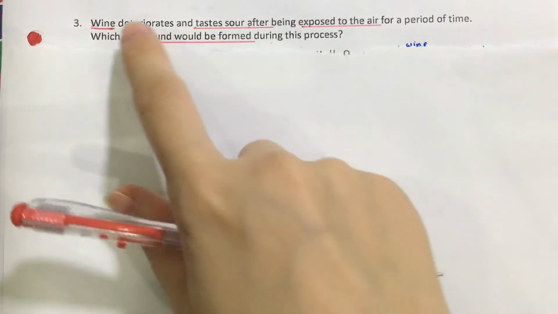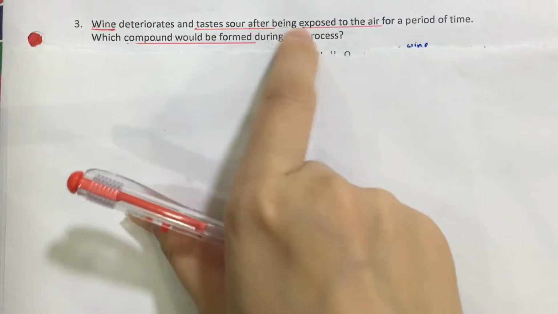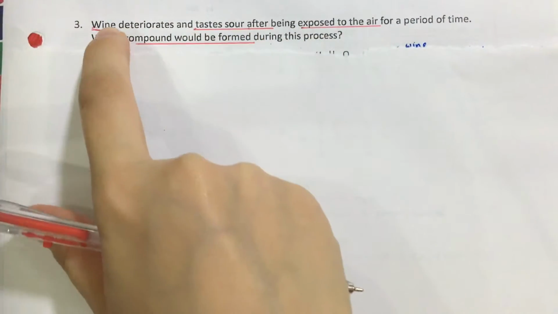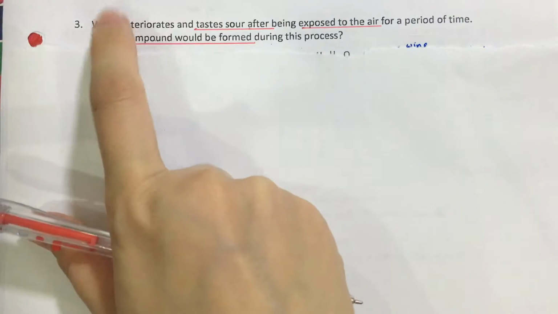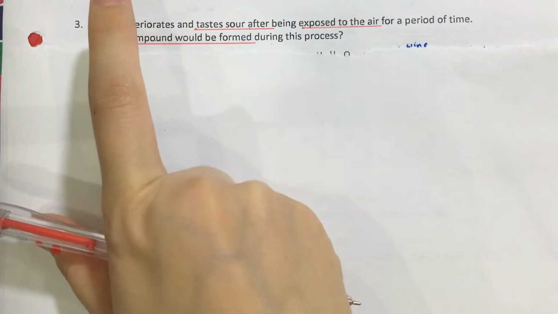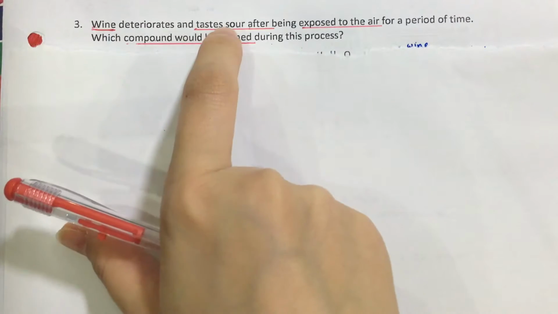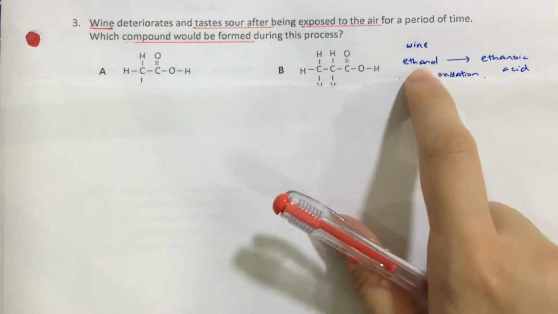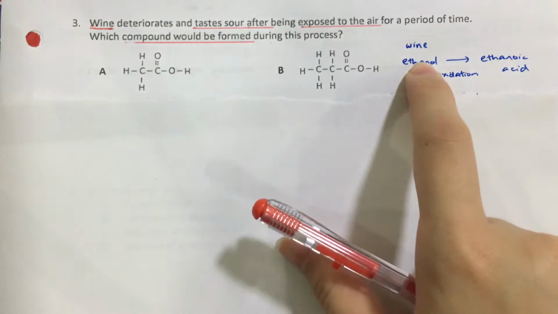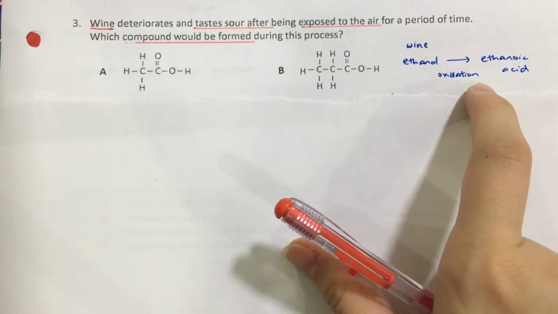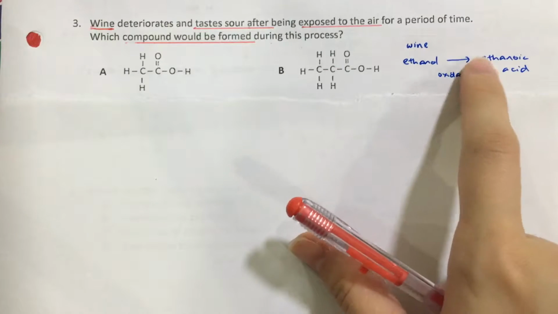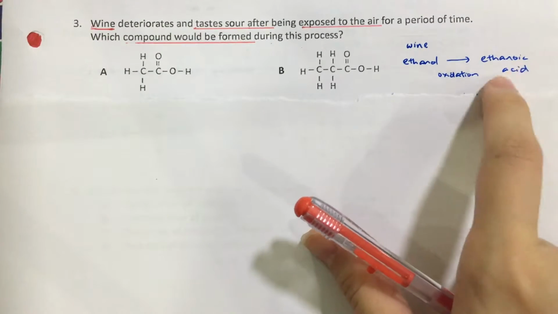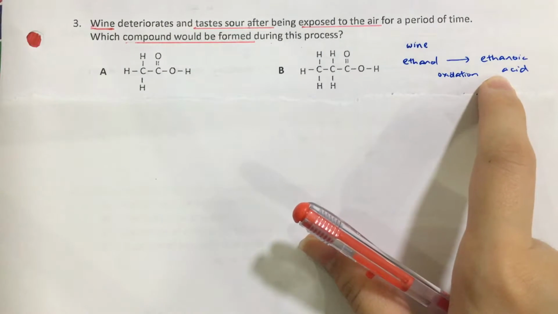So here it talks about wine tasting sour after exposure to air. When you see the word wine, you need to think of ethanol, because ethanol is the one in all the alcoholic drinks. If it tastes sour, what is formed? When exposed to air, it is being oxidized, so it goes through oxidation, and it forms ethanoic acid. So the question is, what is the formula for ethanoic acid?